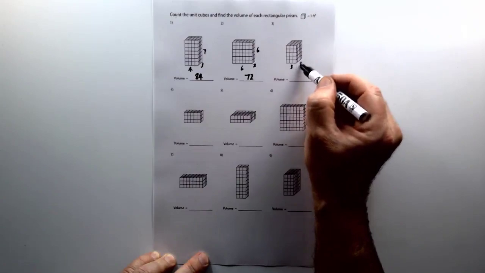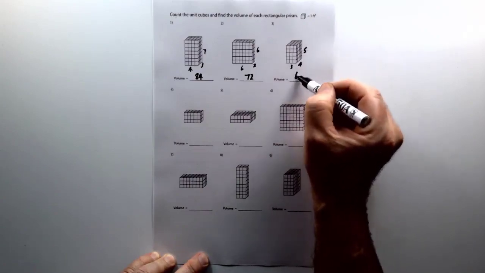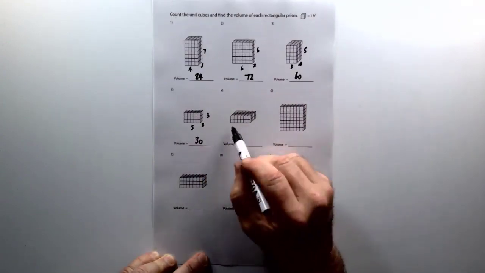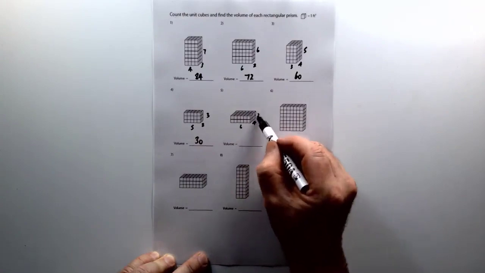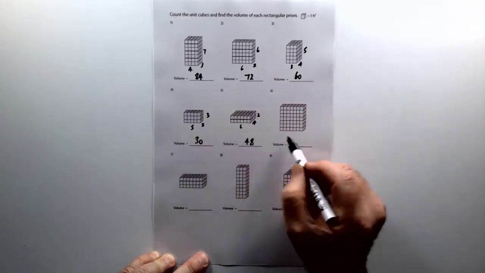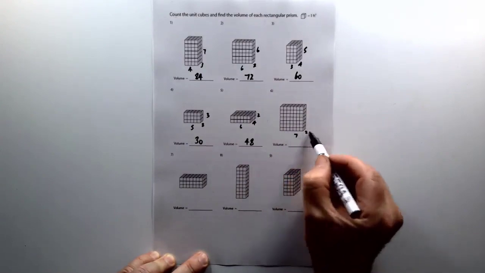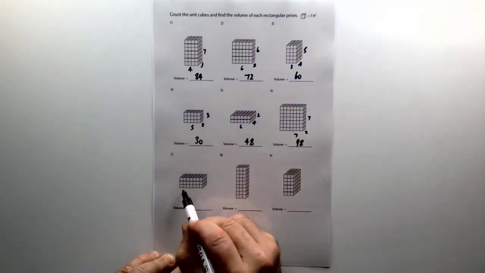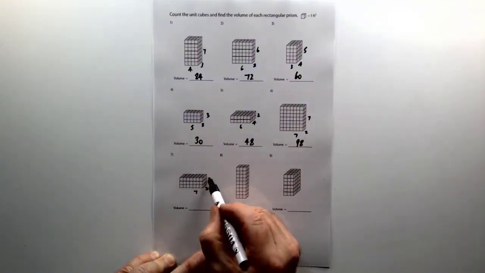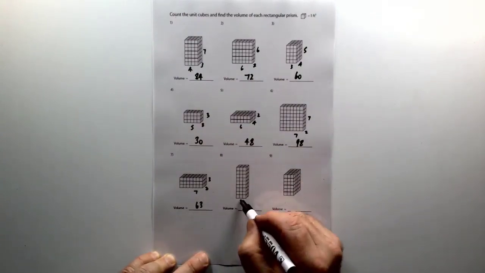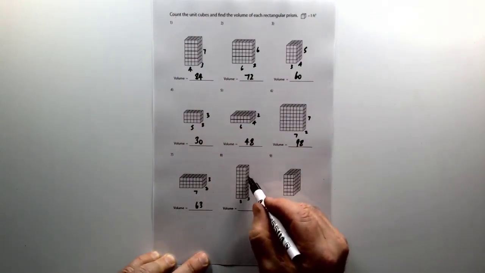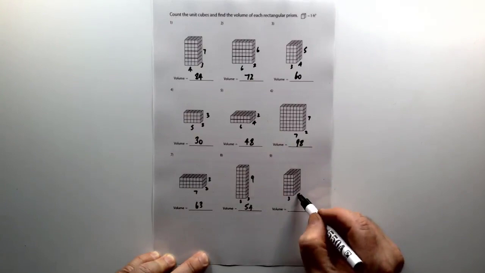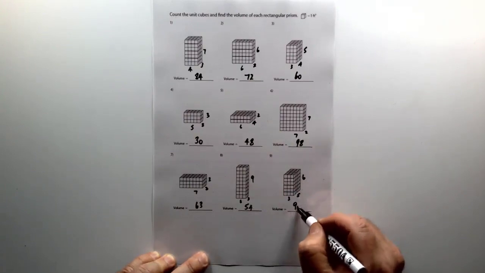We've got 3 times 4 times 5, which will give us 60. We've got 5 times 2 times 3, which will give us 30. We've got 6 times 4 times 2, which will give us 48. We've got 2, 4, 6, 7 by 2 by 7. That'll give us 98. We've got 2, 4, 6, 7 by 3 by 3, which will give us 63. 3 by 2 by 2, 4, 6, 8, 9. That'll be 54. And 3 times 5 times 6, it's going to be 90 there.